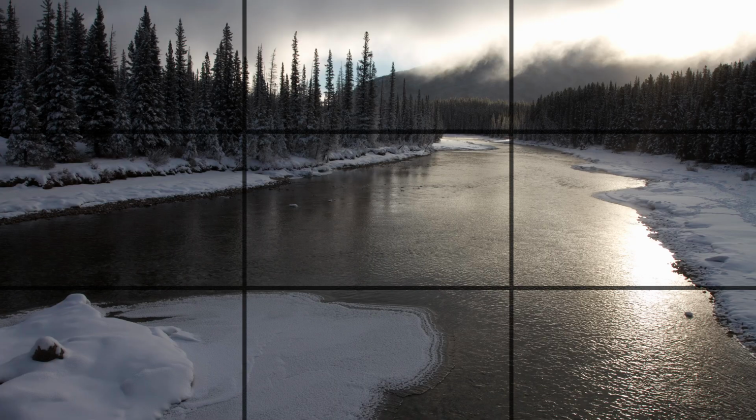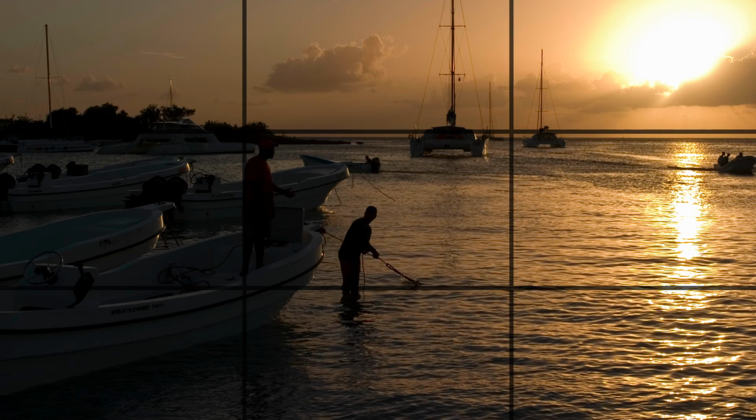Usually the cameras come with it turned on by default, so you've probably already noticed that your grid is on. But if it's not on, if you don't see those lines and you're new to photography, I'd recommend turning those on. That'll help you get the best composition when you're first learning photography.